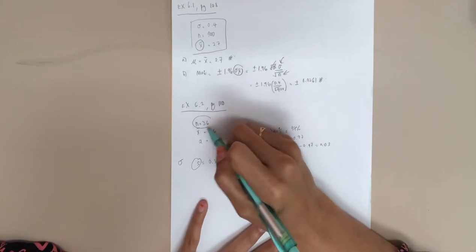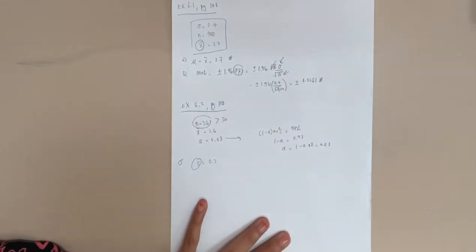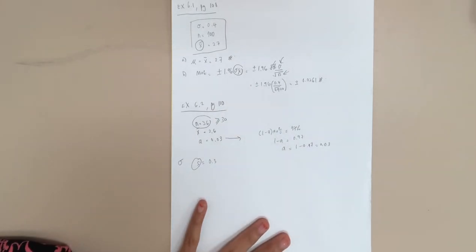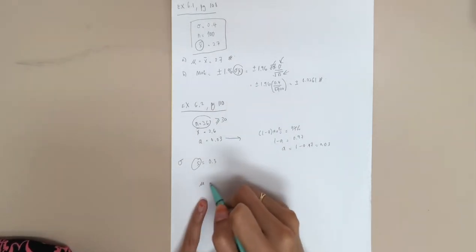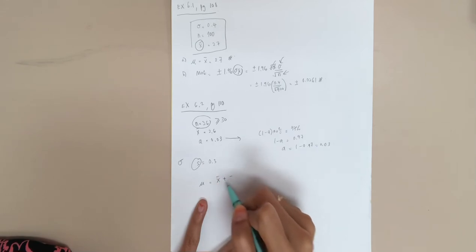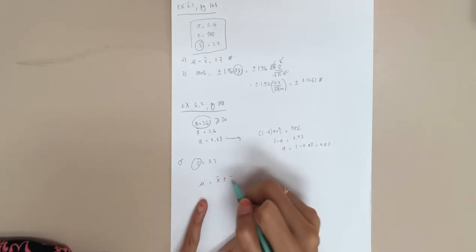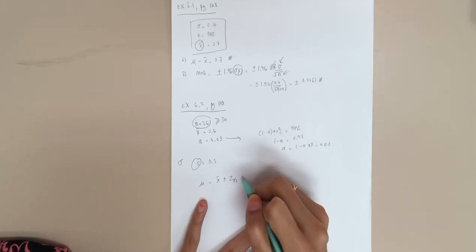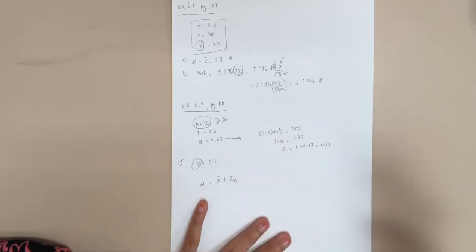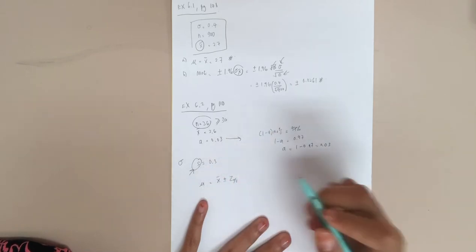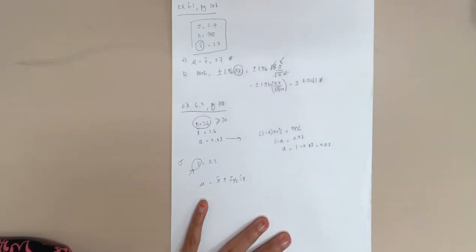Because your n here is 36, which is greater than 30, more than 30. So you need to use a formula of what? X bar plus minus z alpha over 2, and then times with what? Is the sigma known or unknown? The sigma is unknown because it is given to you the S. Okay, so that means it is S, okay.